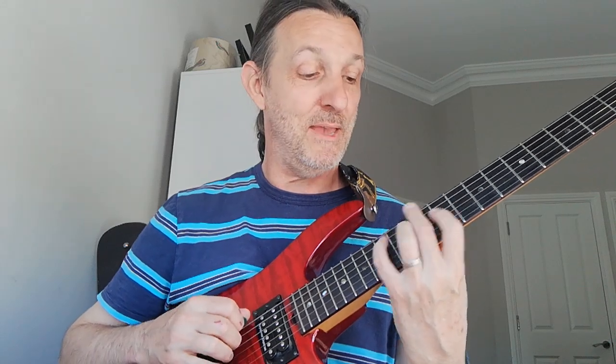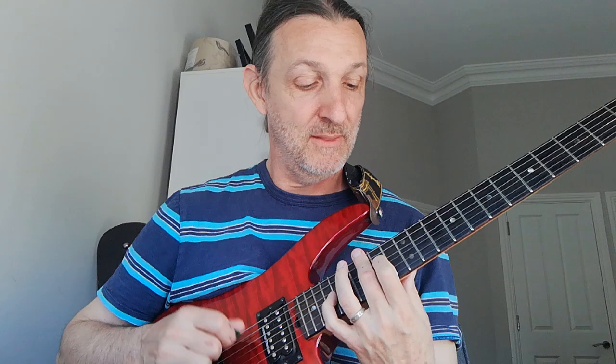Resolve to a G or a G minor. It doesn't matter. G minor 9. So we have that. Can resolve up by a half step too. So this A flat 9, E flat, A flat, C, and B flat can resolve up to an A minor 9, E, B, C, and A. Resolution.